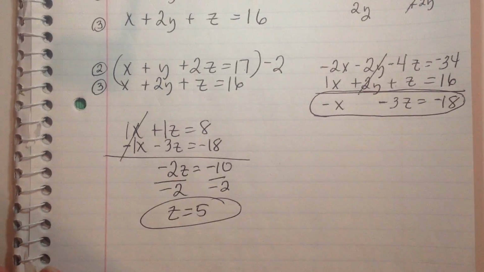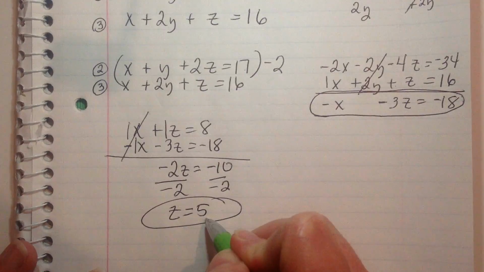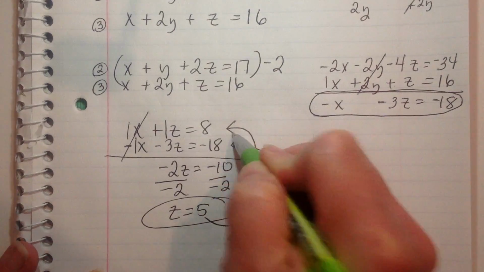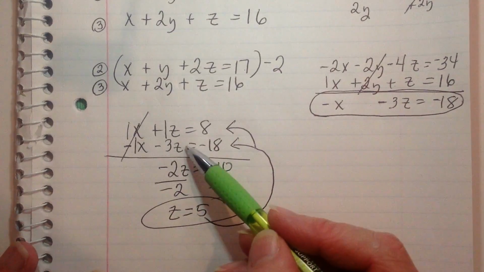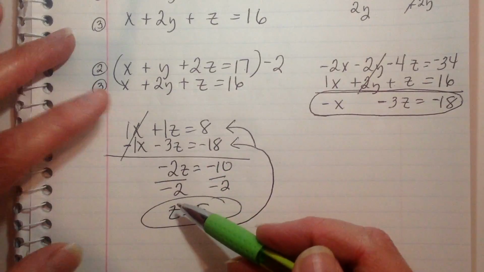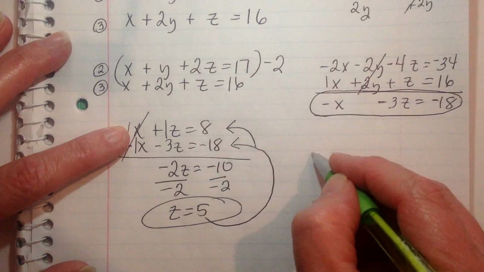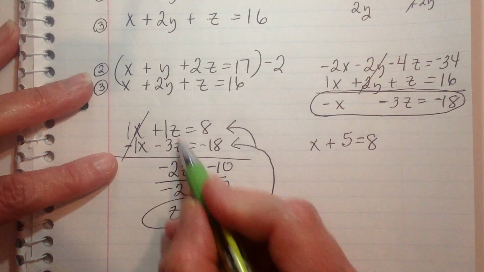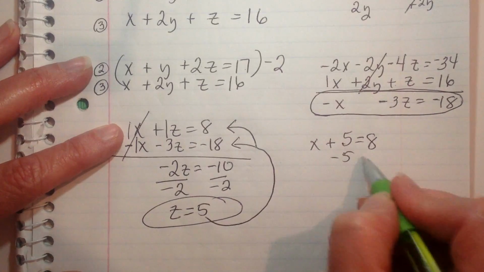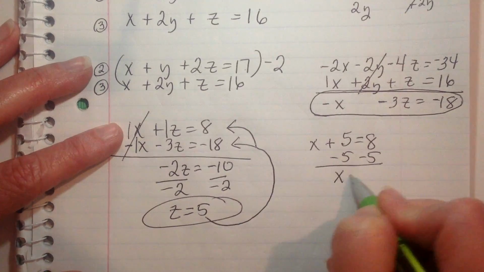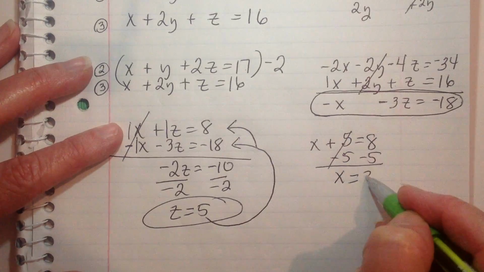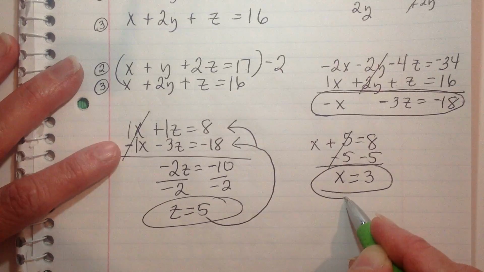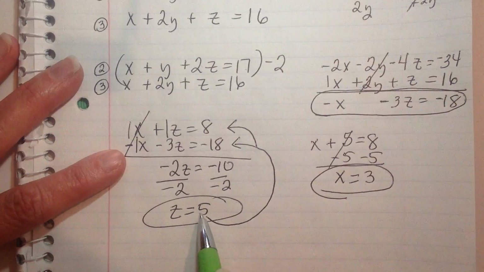Now, to go back and find the second variable, let's plug 5 for z back into one of these two equations. These equations just have an x and a z, so if we plug in for z, we will find x. So let's plug it into the first one. I have x plus z, which is 5, equals 8. I plugged in 5 for z. So let's subtract 5 from both sides. So I get x equals 3. The 5's cancel. So there's my second letter in my answer. X is 3, z is 5.